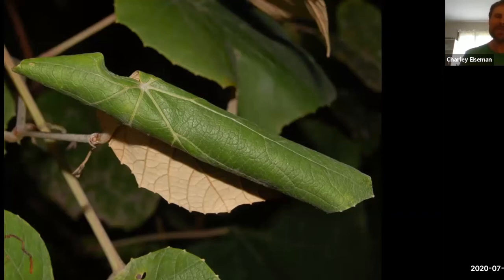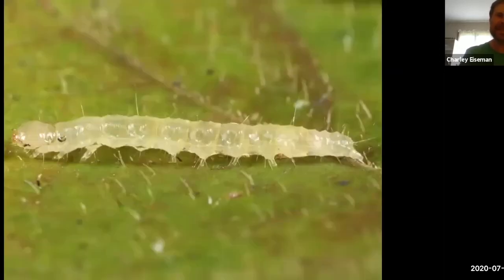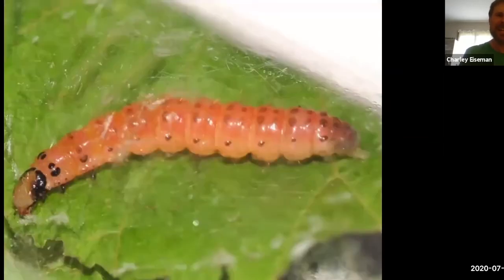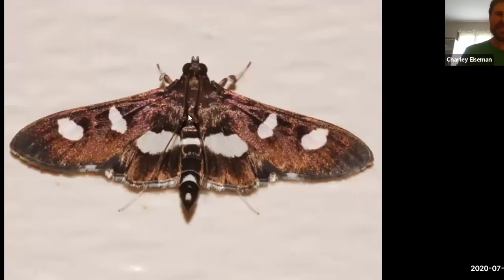Some leaf rollers are more generalists, so I tend not to be as interested in them as leaf miners, but this particular one is a grape and Virginia creeper specialist called the grape leaf roller moth. The larvae are plain, kind of whitish when they're younger. They turn green with these black speckles when they're older, and a lot of Microlepidoptera turn red when they're getting ready to pupate. And that's what the adults look like. You may have seen them at your porch light at some point. That's where I saw this one.